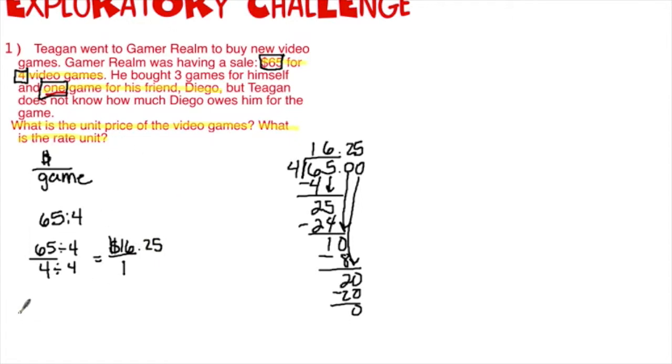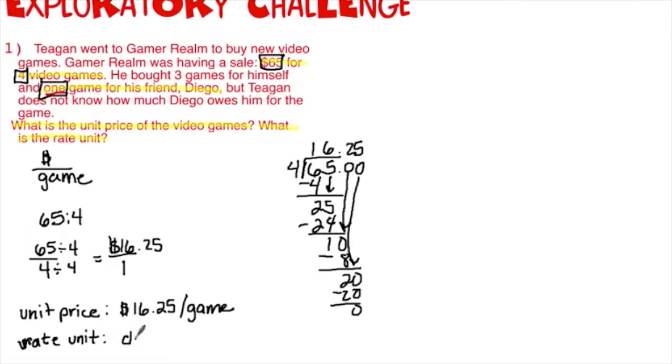So the unit price, the price for 1 unit of whatever it is that I'm purchasing, in this case a game, so the price for 1 game is $16.25, and that would be per game. My rate unit would be dollars per game.